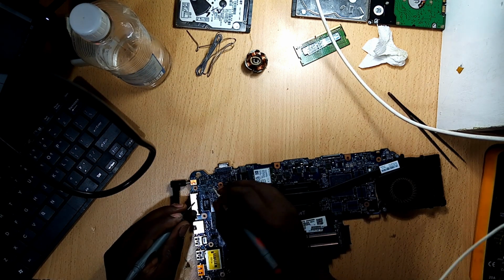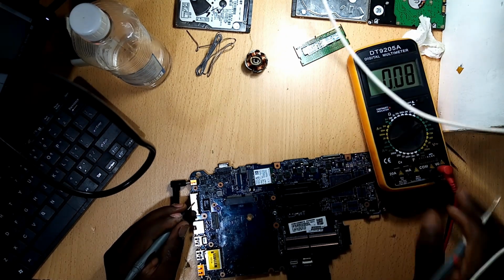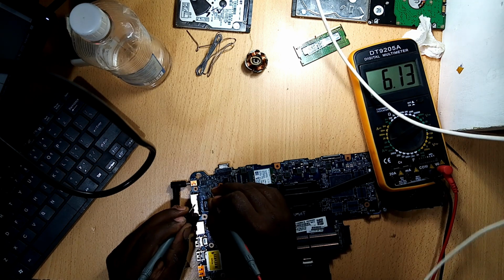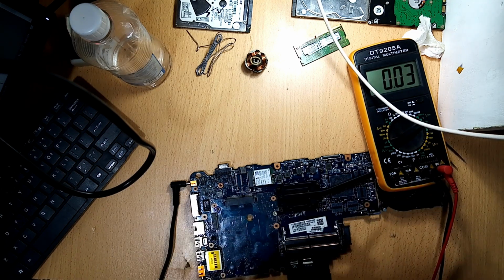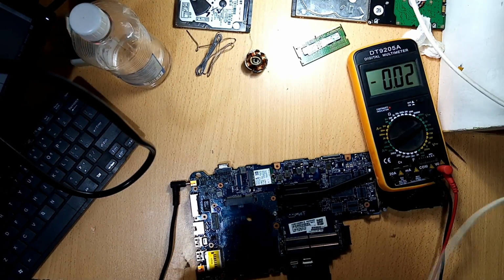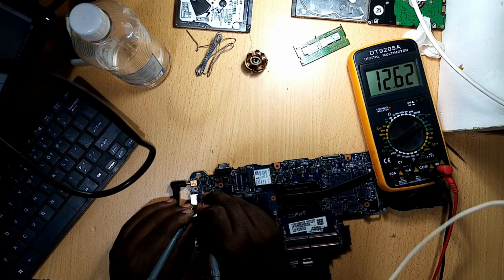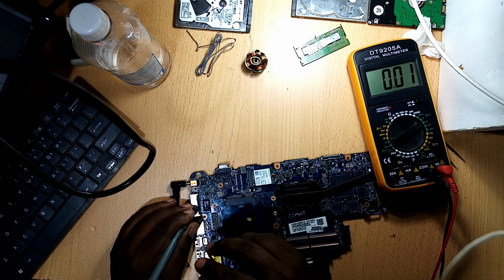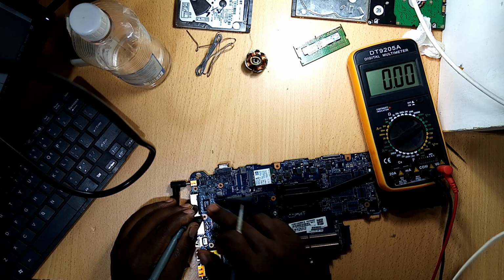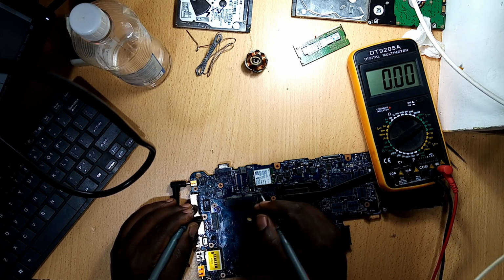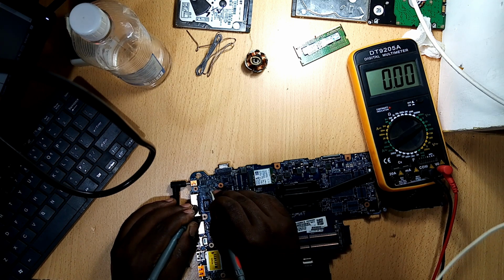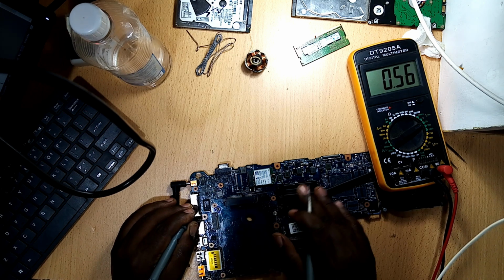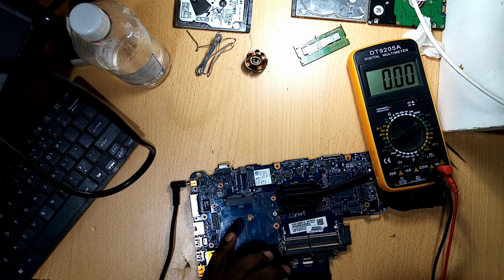Now as you can see, we had 19 volts on one side, but we didn't have any voltage on the other side. And now as you can see, we are having a voltage now. That's when we went to my laptop and checked the N channel MOSFET, and we saw that an N channel MOSFET was supposed to have power flowing to the other side of the MOSFET. And we have gone ahead to replace the MOSFET, and as you can see, now there is power. So now we're going to test this board and see whether this board is working.